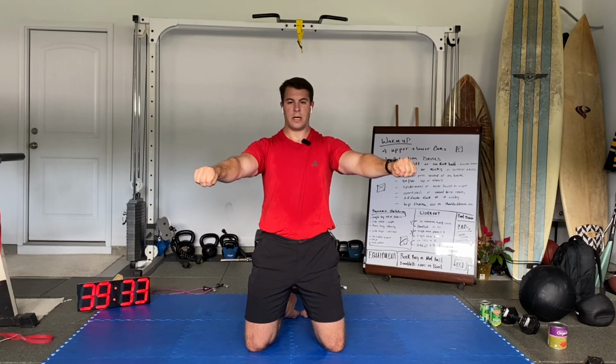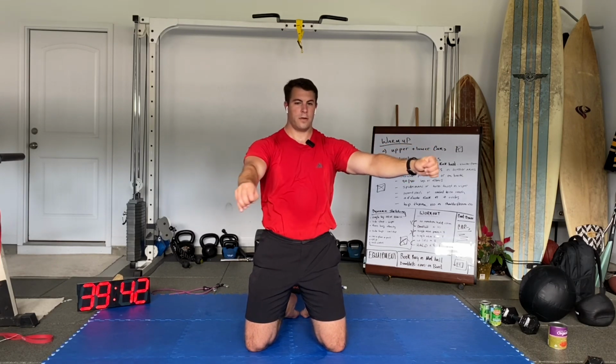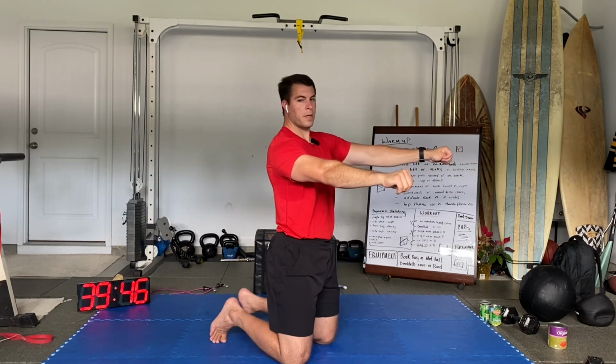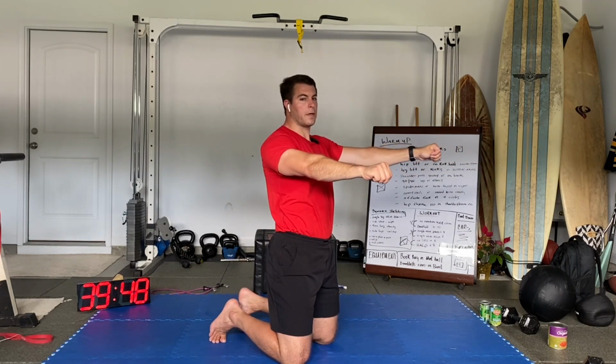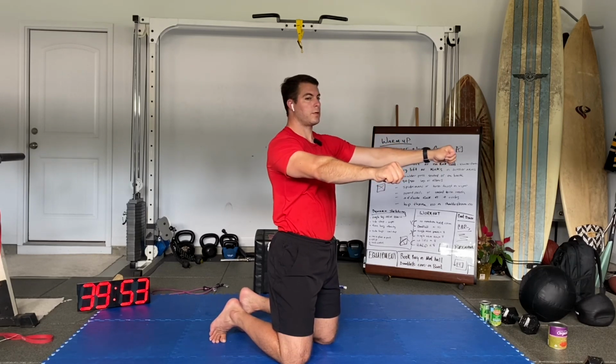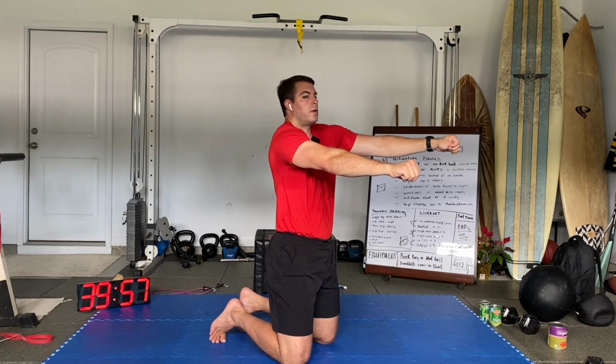Try to even those hands on your screen. From here, back, down, forward, up, back, down, and forward. Trying to keep those arms together nice and straight. Just moving that scapula in a circle. Trying to keep those elbows straight. Yep, nice and slow and controlled.